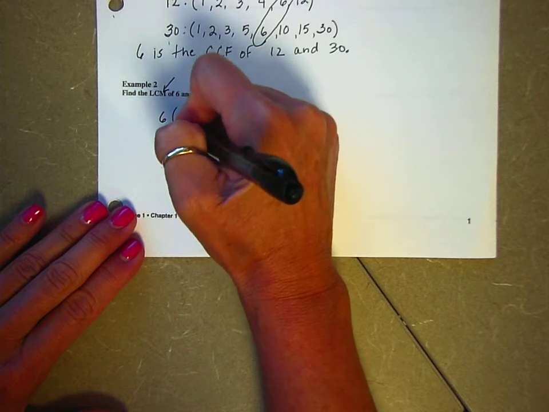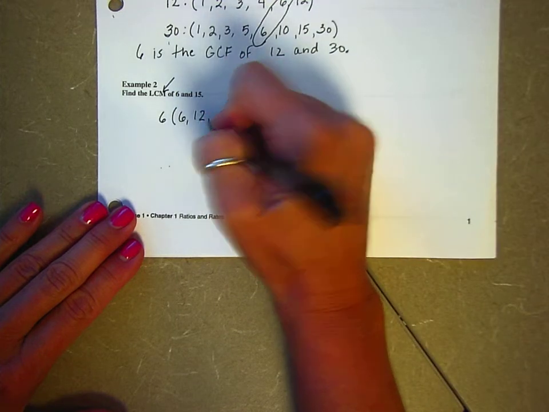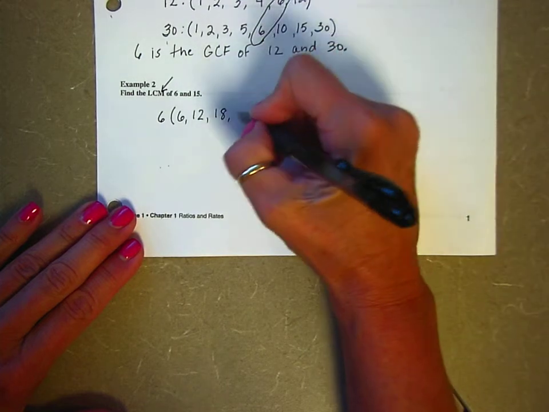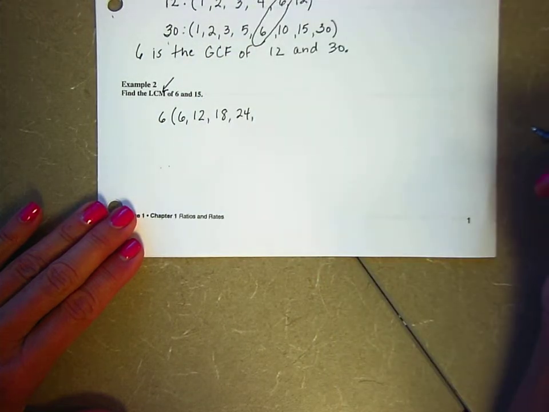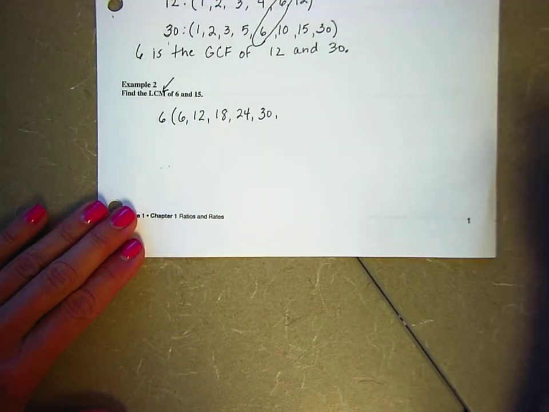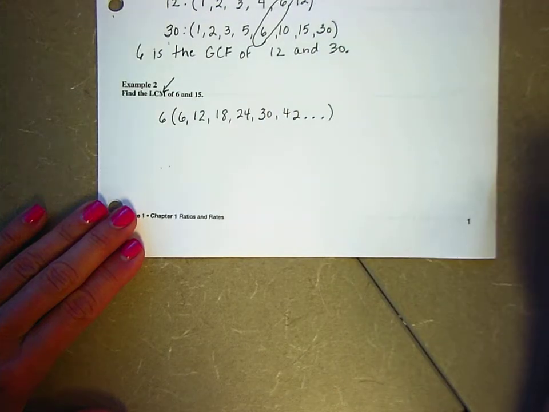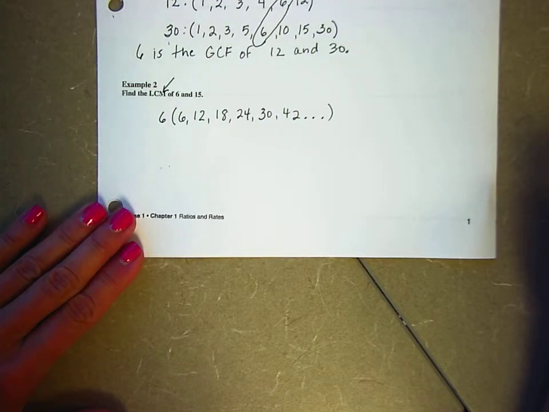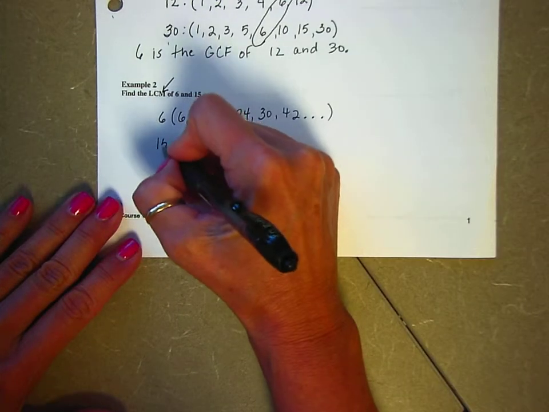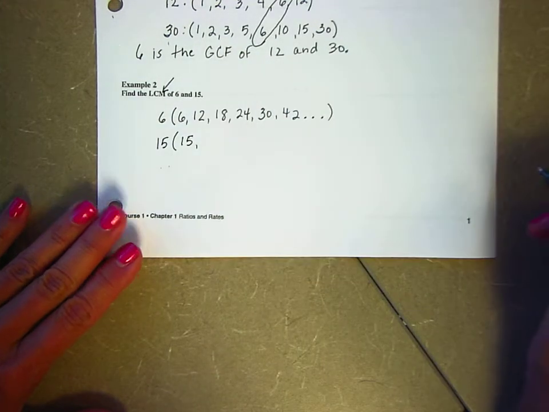The multiples of 6 are 6 times 1, 6 times 2, 6 times 3, 6 times 4, 6 times 5, 6 times 7. That should be good enough. If you have to end up listing more, you can, to find the smallest same multiple.